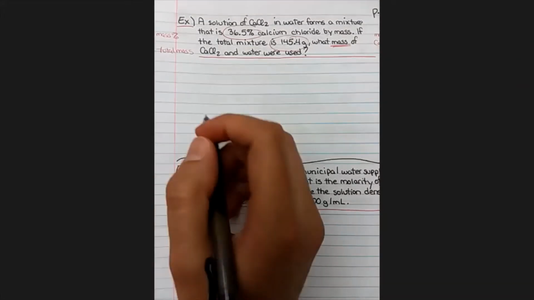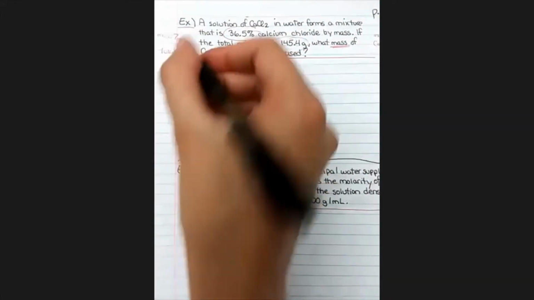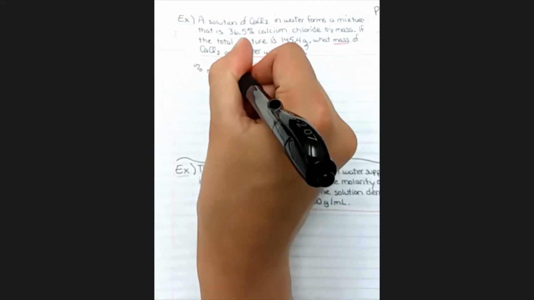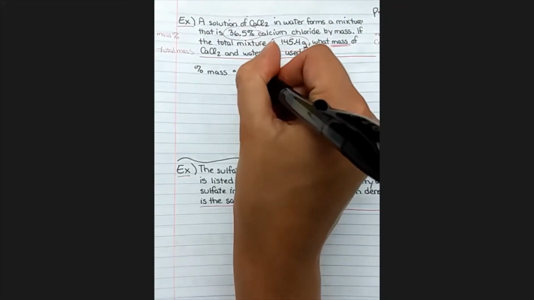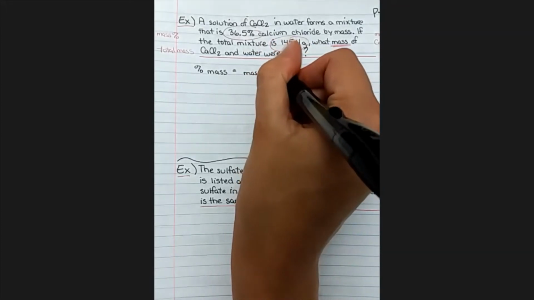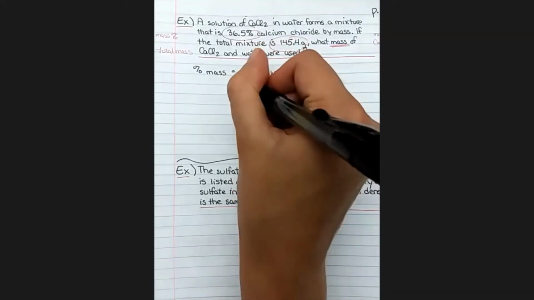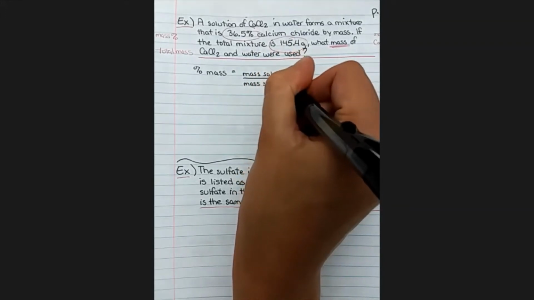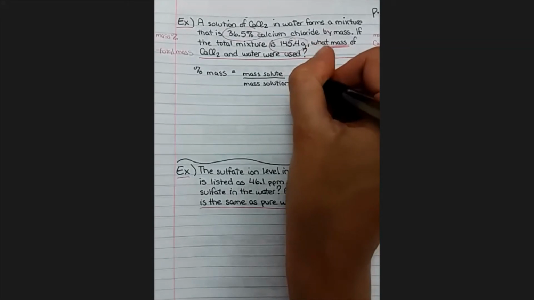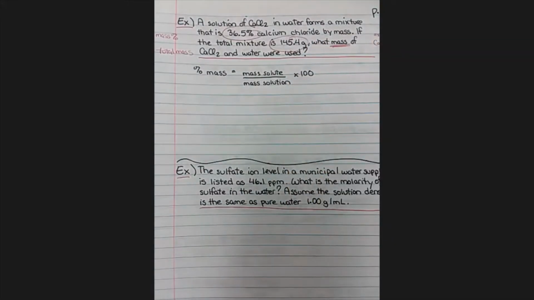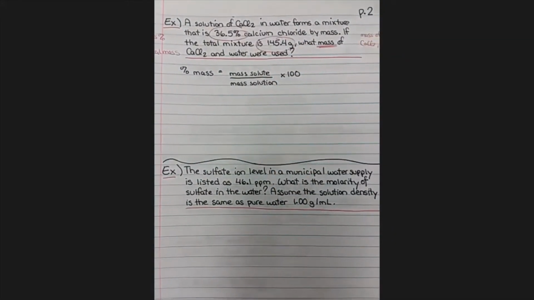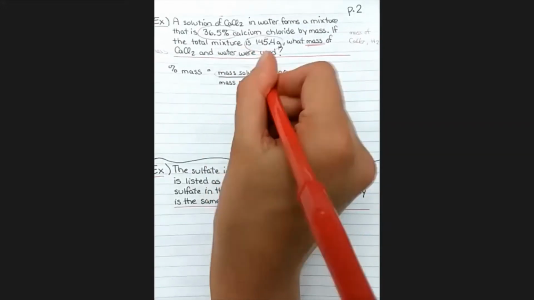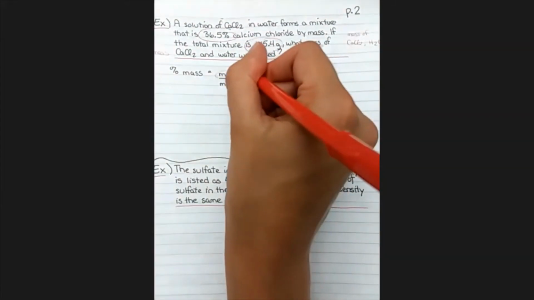So we can use the definition of mass percent to help us here. If we remember from the previous video, the definition of mass percent was the mass of the solute over the mass of solution, which is the mass ratio, and then to make it a percent, it is multiplied by 100. So the part that we're looking for in this question is the mass of each of those parts. The solute in this case is calcium chloride.